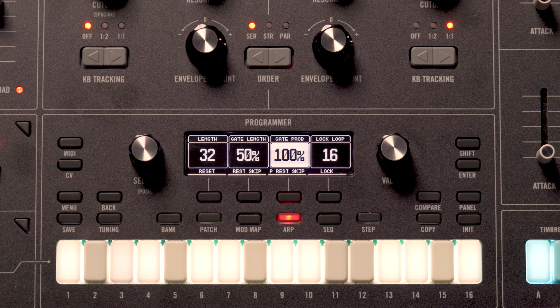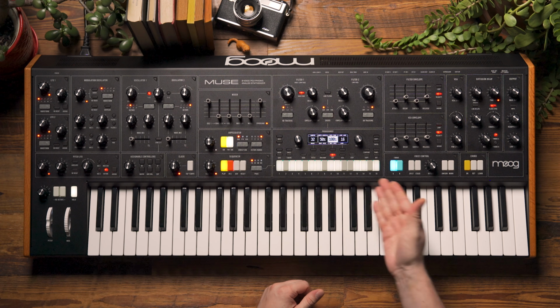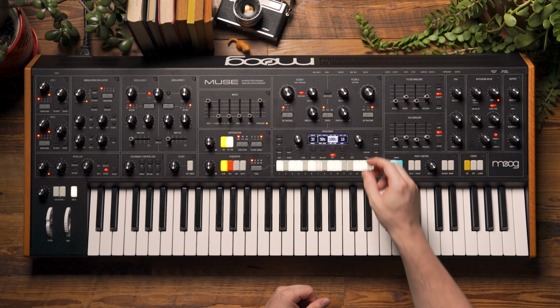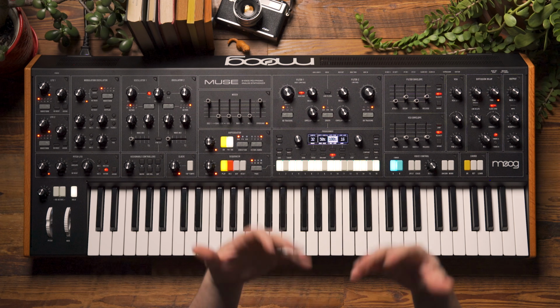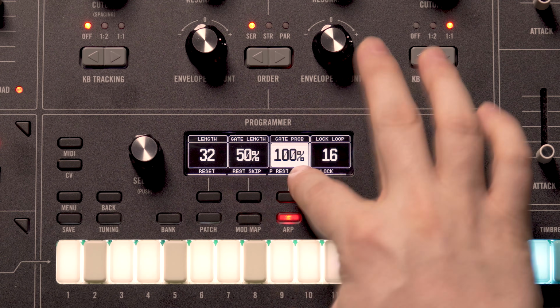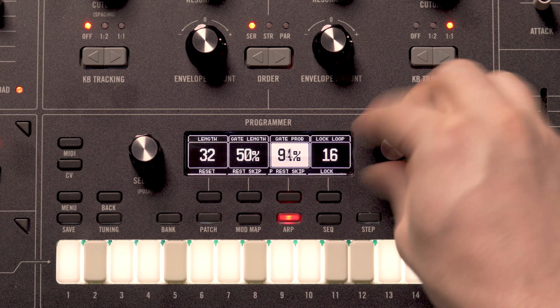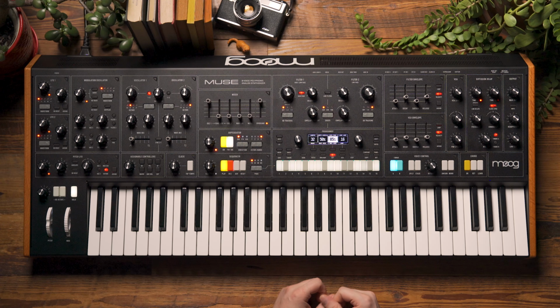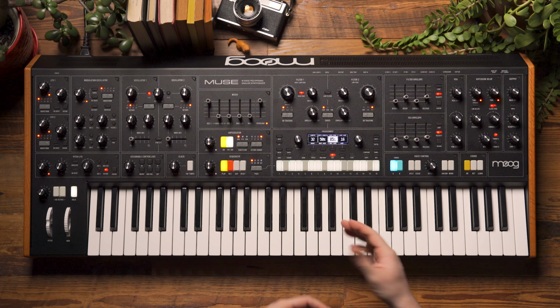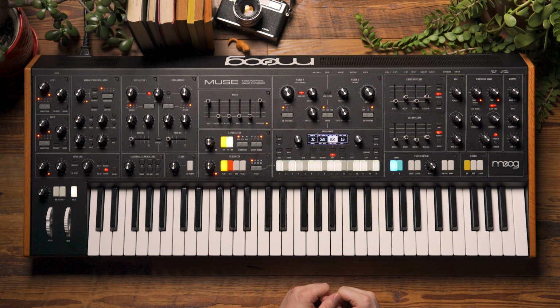I can also control the probability of gates, so even though I've programmed rests, I can also add random rests in by setting a probability that a note will occur. So right now it's at 100%, meaning all notes will always occur, but let's say I set it to 85%. Then what I wind up with is some random rests in addition to the rests that I've programmed in.